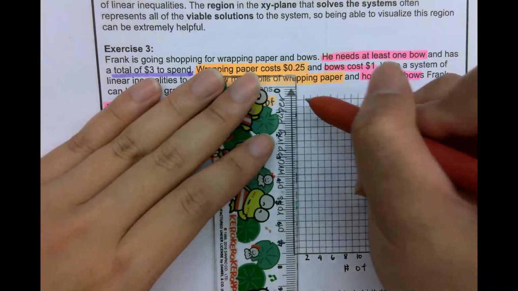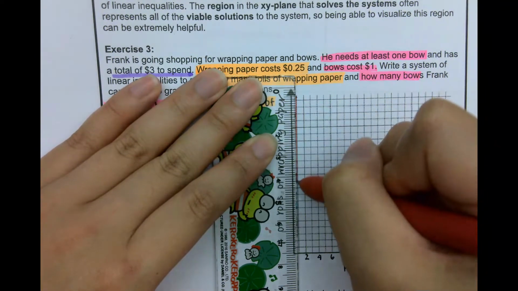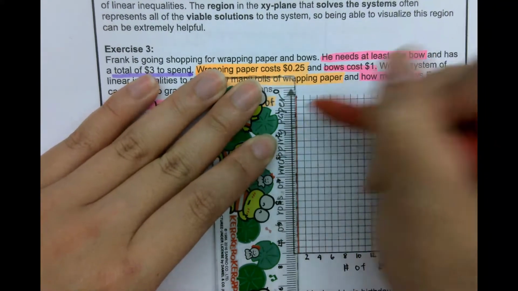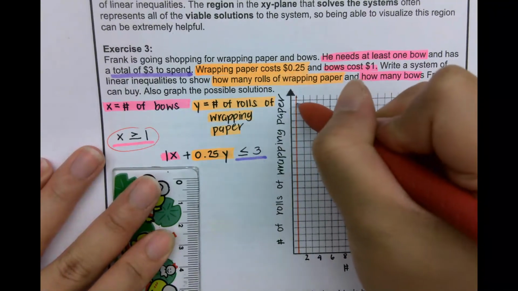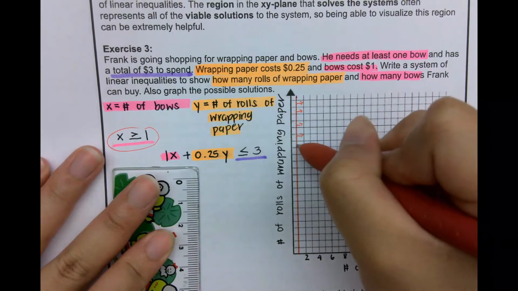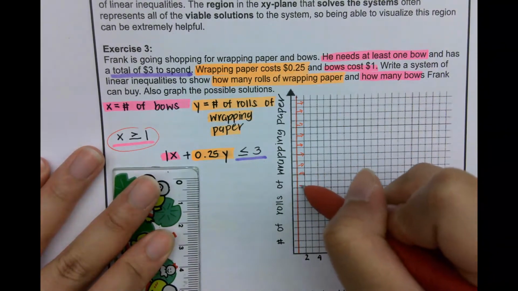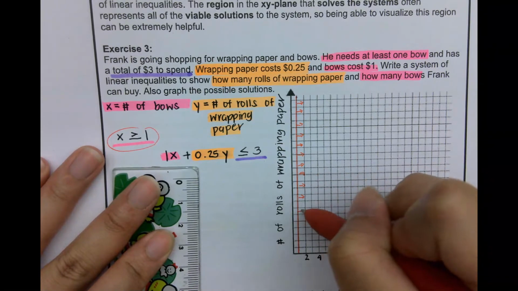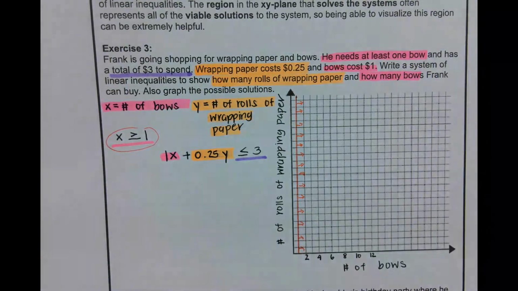That is right here, and then I'd be shading this side, because here are where X is greater than or equal to 1.